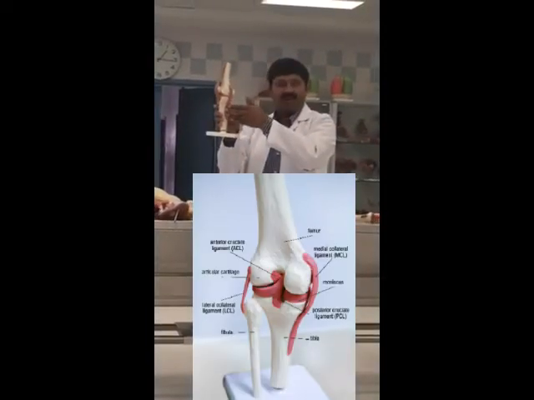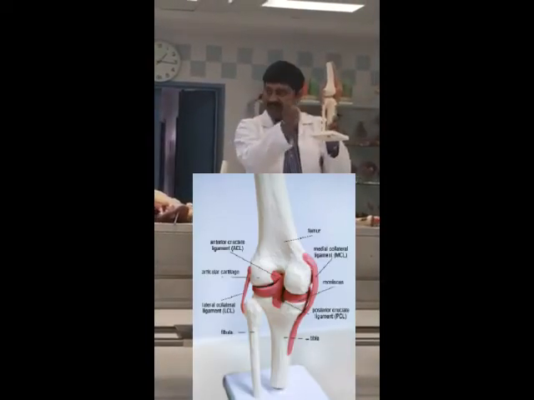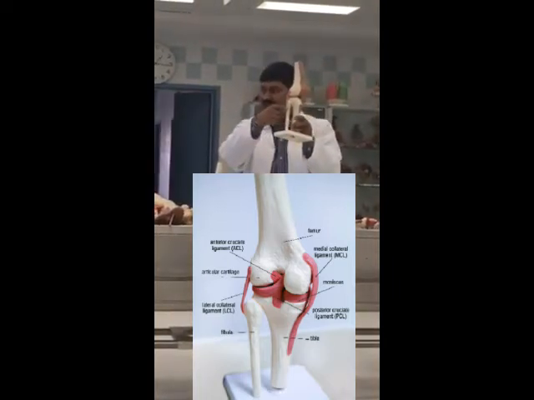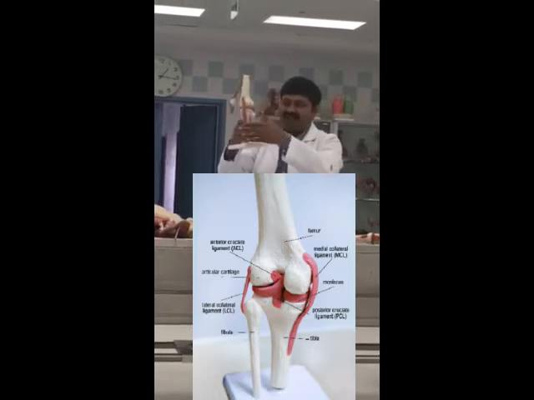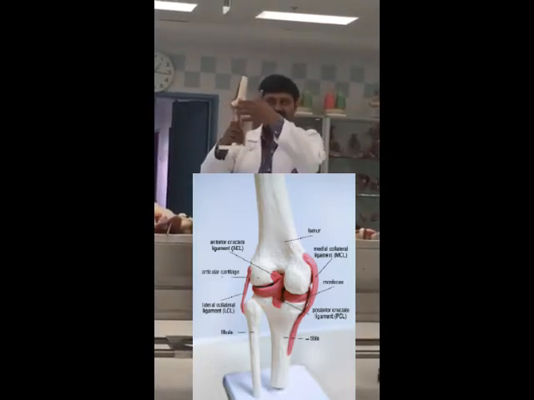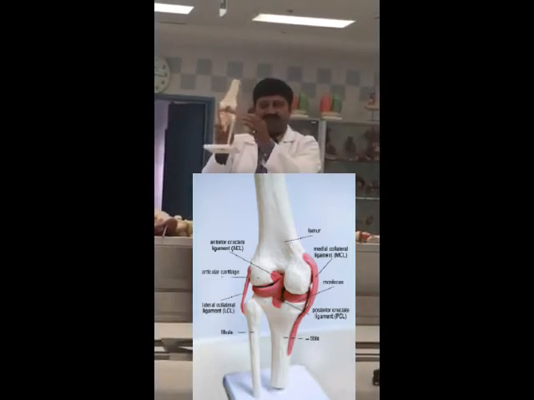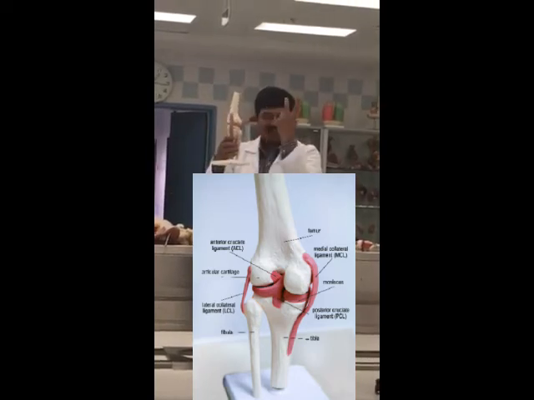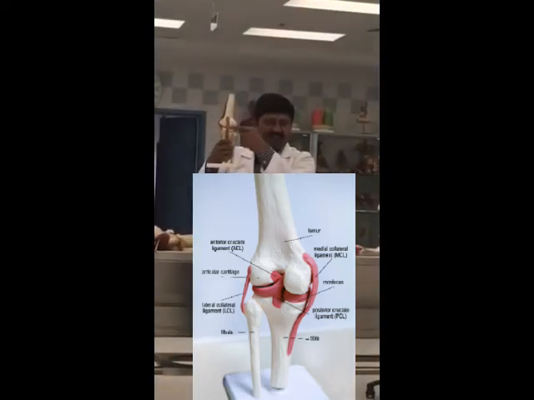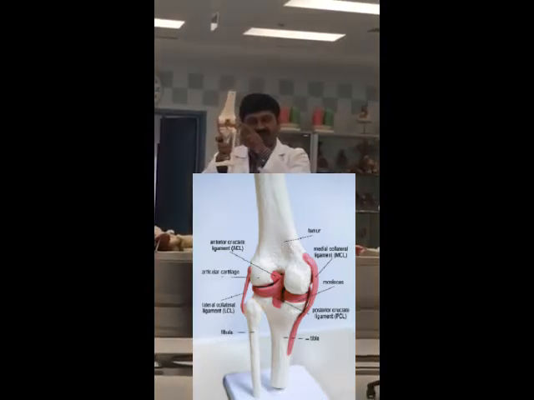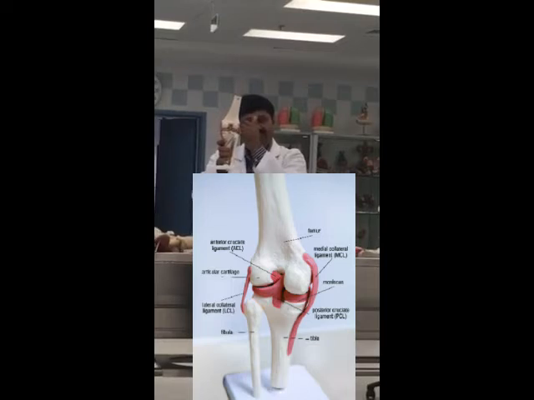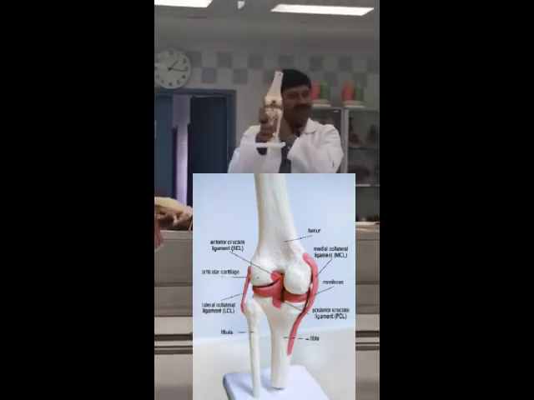Now you can see that there are collateral ligaments, isn't it? This one is the medial, the tibial collateral ligament. This one is lateral, the fibular collateral ligament. Now you see, in the cavity there is a meniscus. You can observe that the tibial collateral ligament is flat, while the fibular collateral ligament is cord-like. Second fact, the tibial collateral ligament is attached to the medial meniscus. See, it is closely attached to it. See the fibular collateral ligament? The lateral meniscus is free from the fibular collateral ligament.